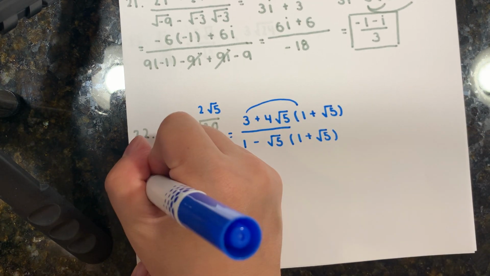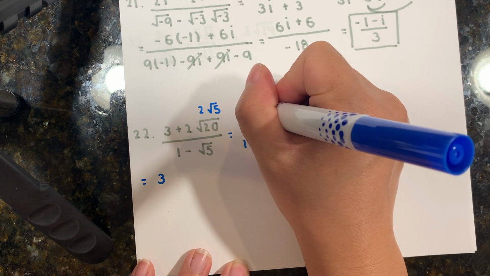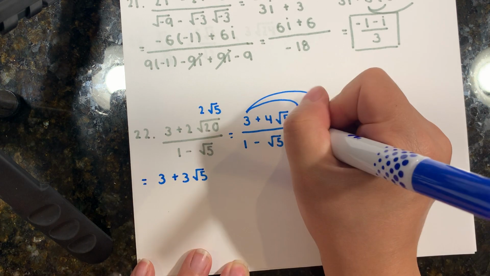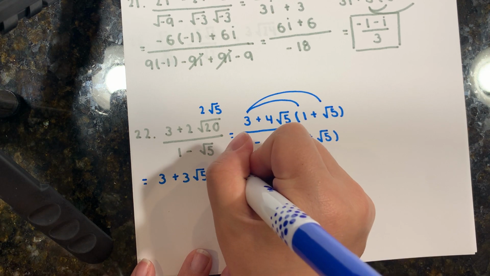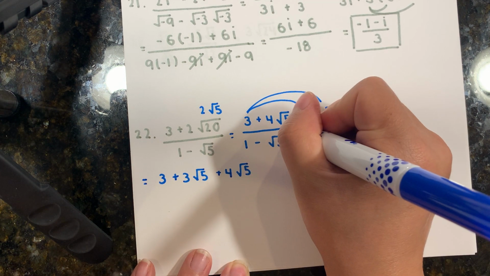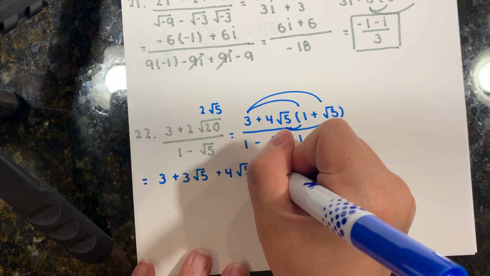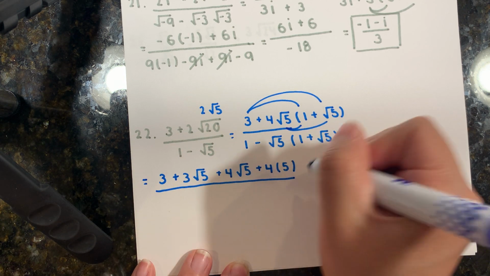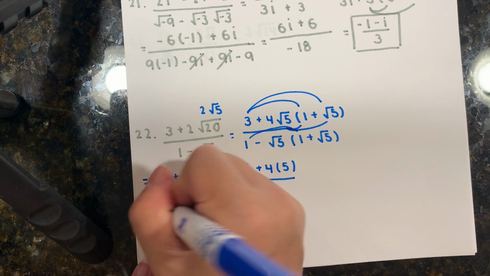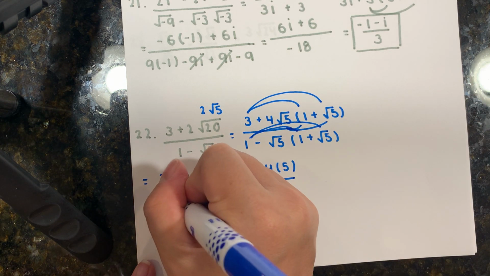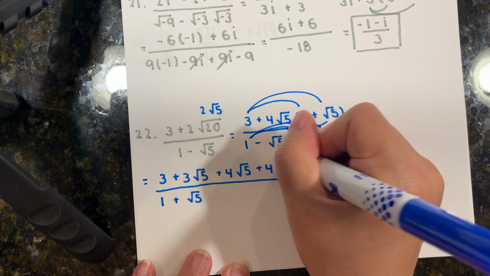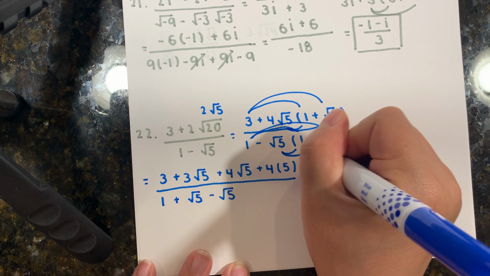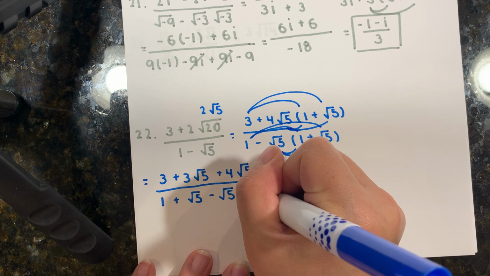So 3 times 1 is going to be 3. 3 times root 5 is 3 root 5. 4 root 5 times 1 would be 4 root 5. And then 4 root 5 times root 5 would be 4 times 5. Over 1 times 1 is 1. 1 times root 5 is root 5. Negative root 5 times 1 would be negative root 5. And negative root 5 times root 5 would be negative 5.